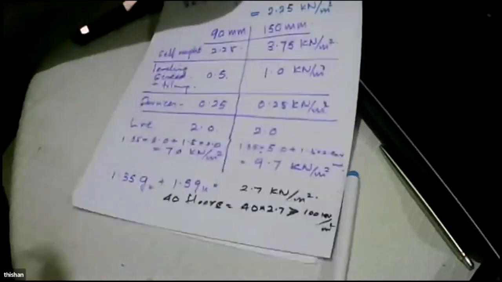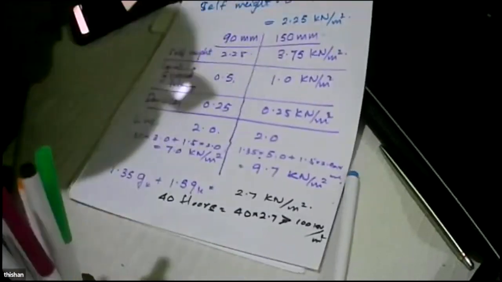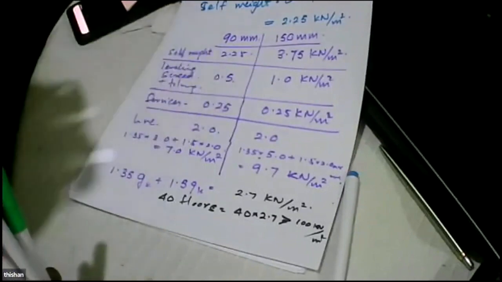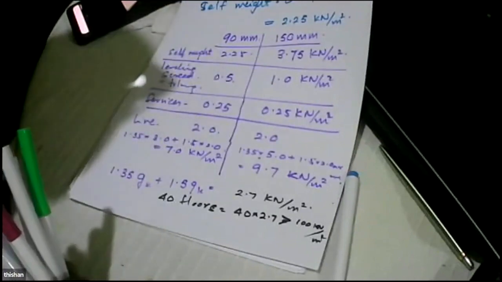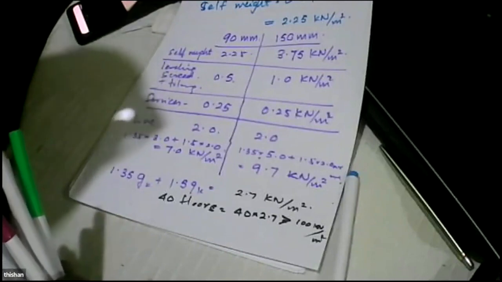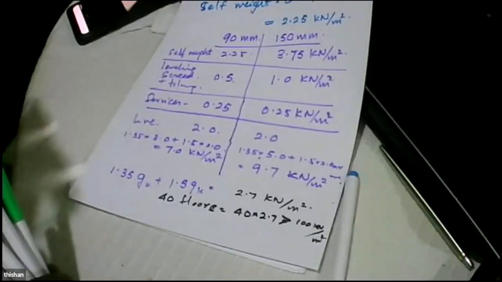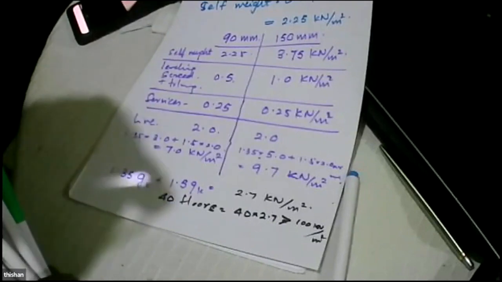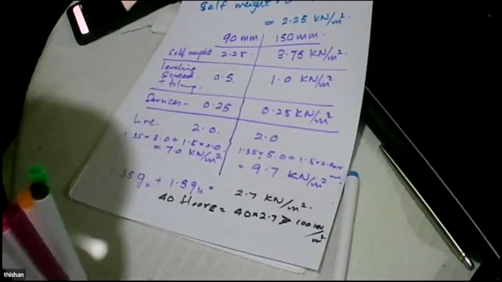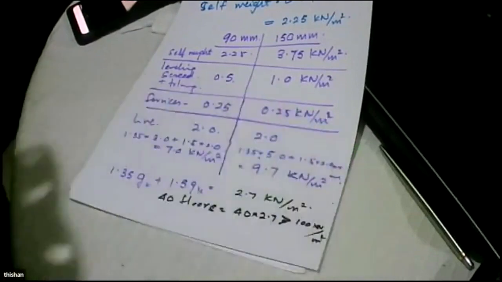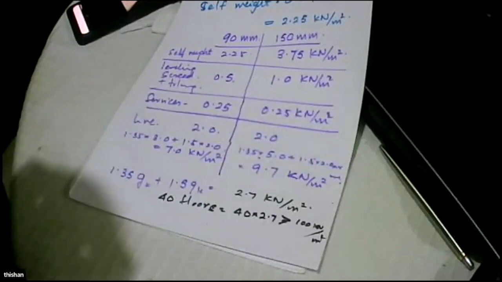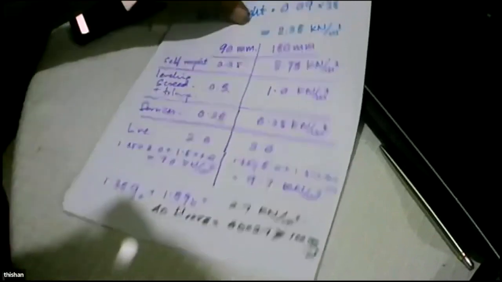Is that clear? Yes, clear, sir. Bandhuko? Yes, that is clear, sir. So you can see this slab system is particularly suitable for tall buildings. With the lightweight system, we can reduce the load on the foundation by a significant amount. Okay. Now let's see how to design it.